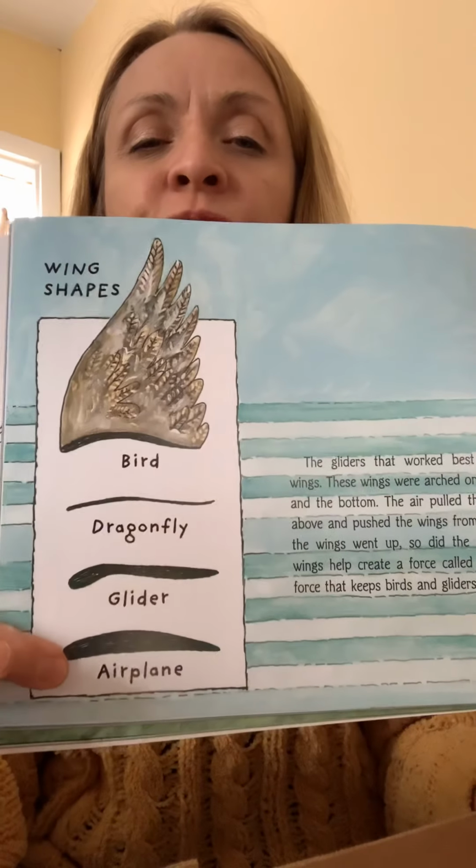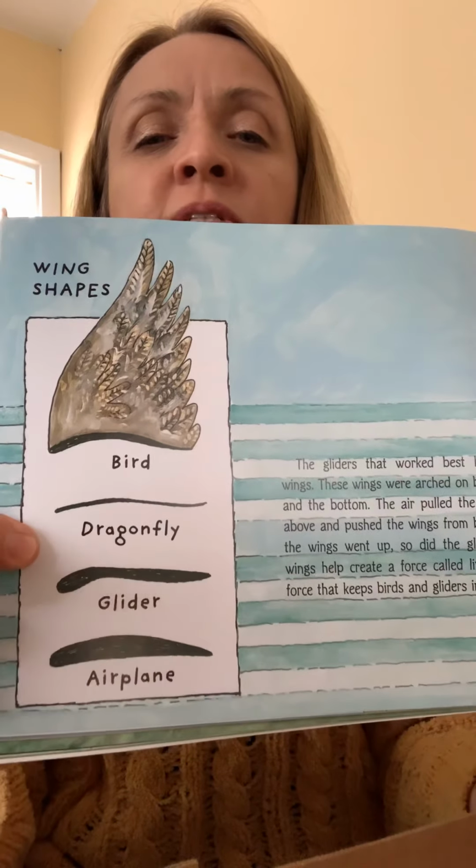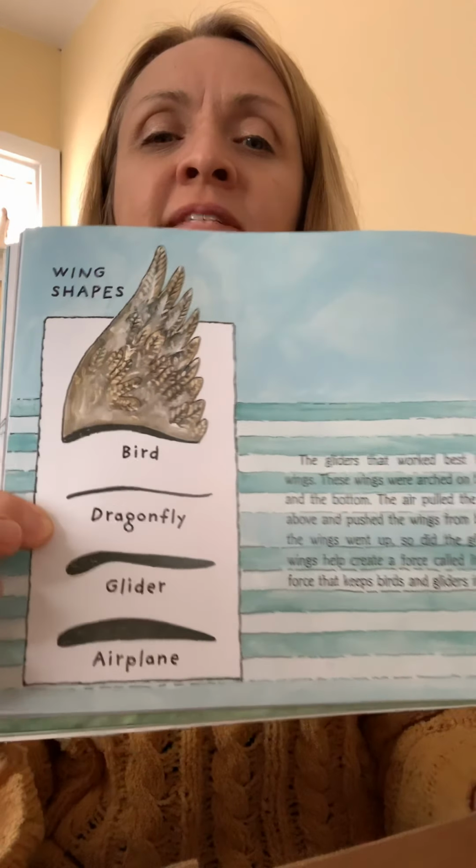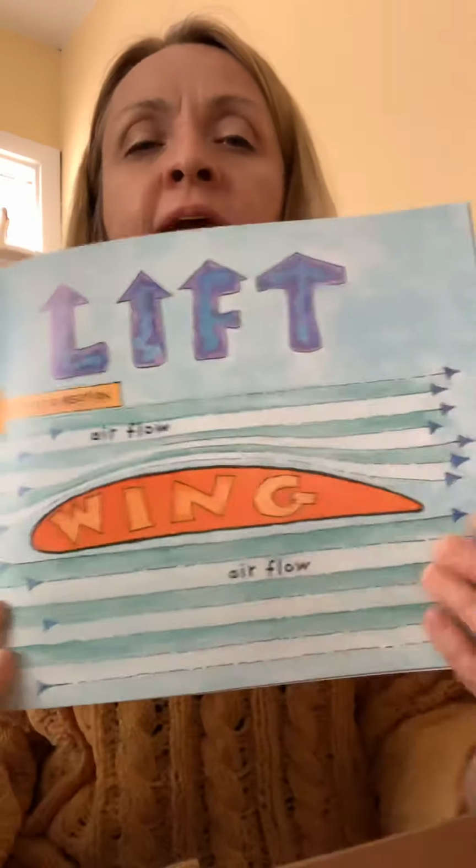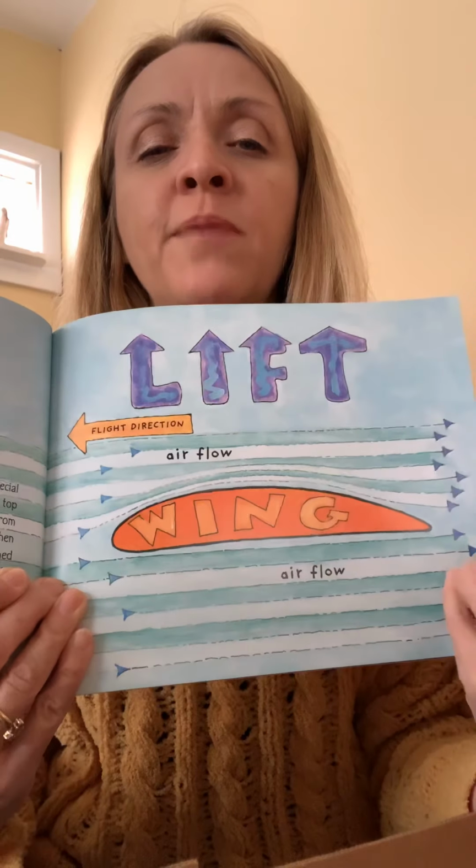The gliders that worked best had special wings. These wings were arched on both the top and the bottom. The air pulled the wings from above and pushed the wings from below. When the wings went up, so did the glider. Arched wings helped create a force called lift. Lift is the force that keeps birds and gliders in the air. So here you can see the bird's wing and some other ideas for wings. This might help you when you're designing new wings for your airplane, if that's something you wanted to try out. And here is the force of lift pushing up on that wing.